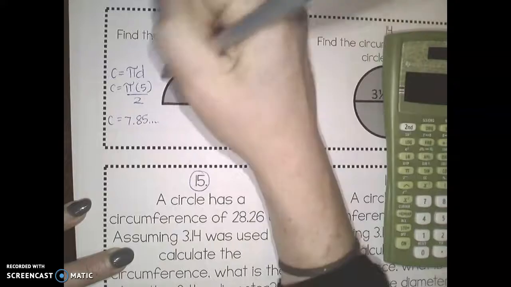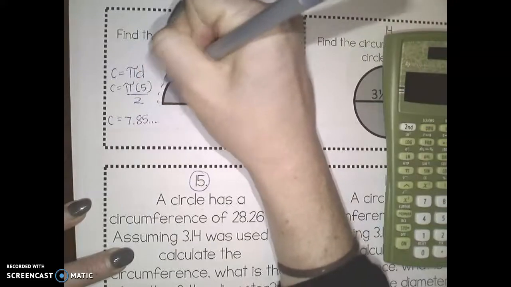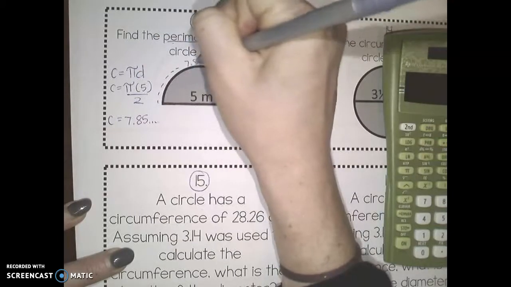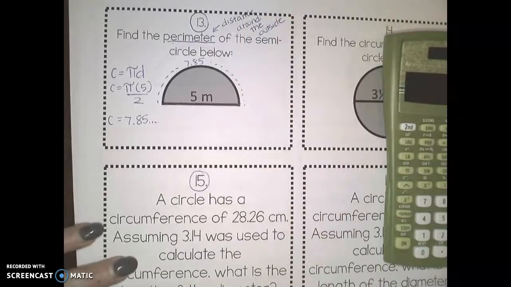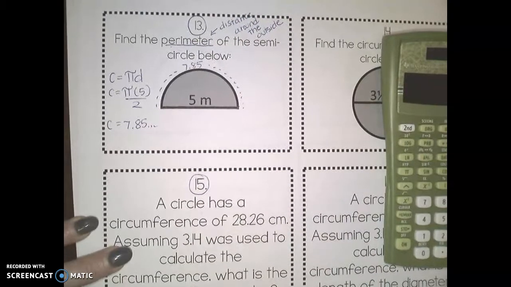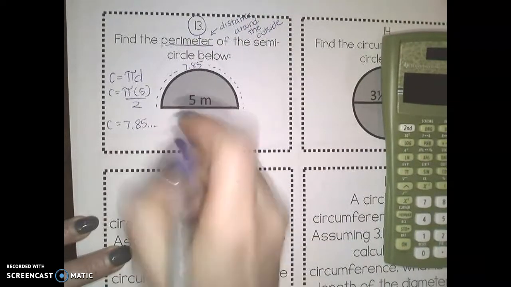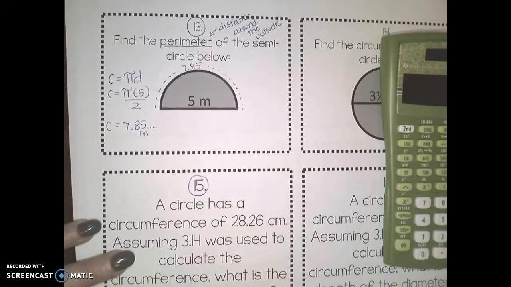Okay, so the distance from here to here is about 7.85 meters. Okay, that's meters.